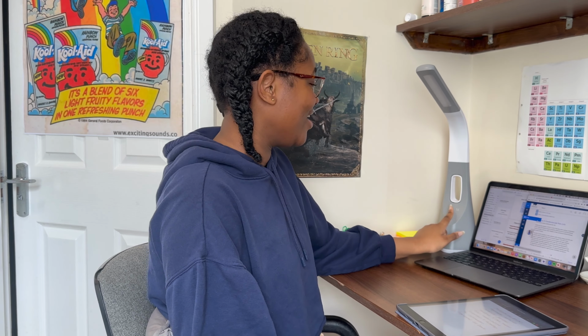Put my fan back on. I don't know why it's so hot. Okay, this is stressing me out just a tiny bit.